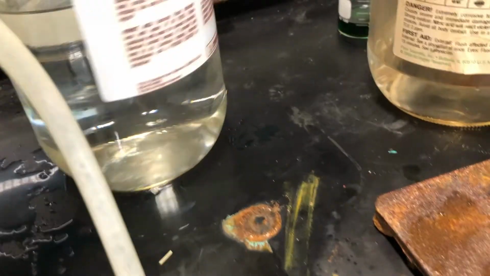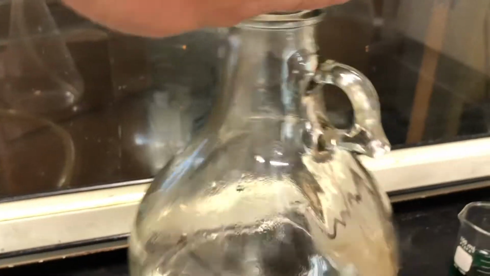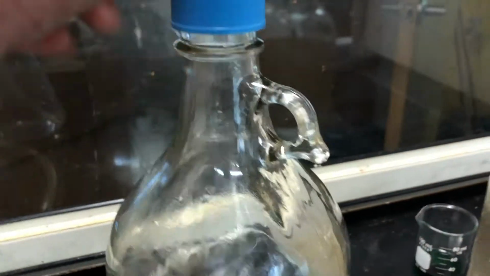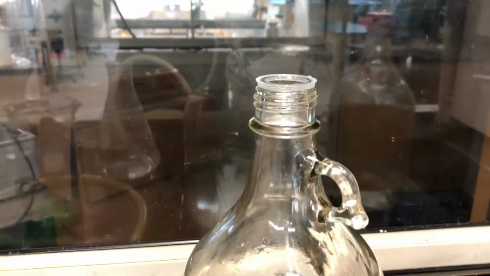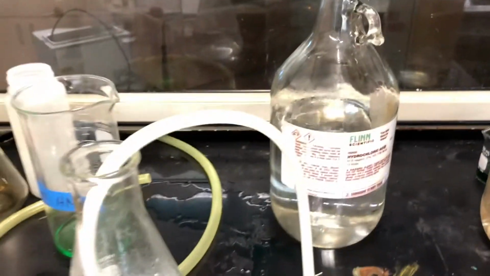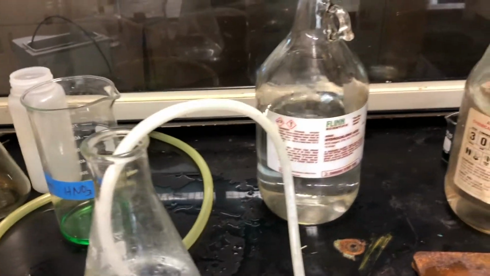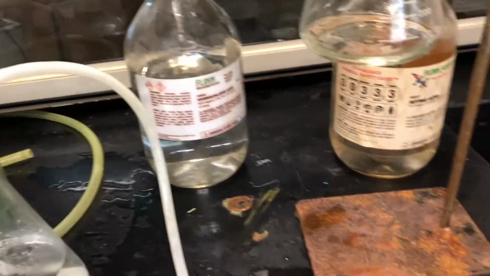Okay, so here is what I have set up. I have a concentrated hydrochloric acid. What I mean by concentrated is I'm going to show you this bottle here, and look at that molarity, 12 moles per liter. That's as concentrated as you can buy it. I'm going to open up the cap here, and you can see, you can't really see it too well, but it's actually a fuming acid, which is why I have the fume hood on, because it'll instantly go into the vapor phase by opening the cap.